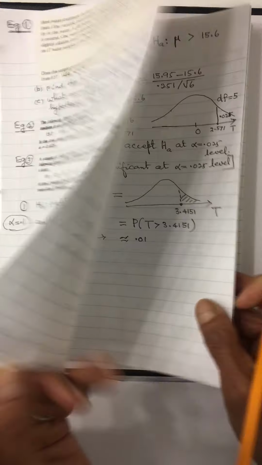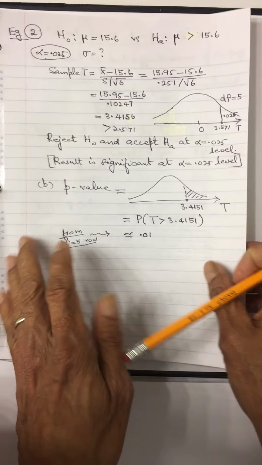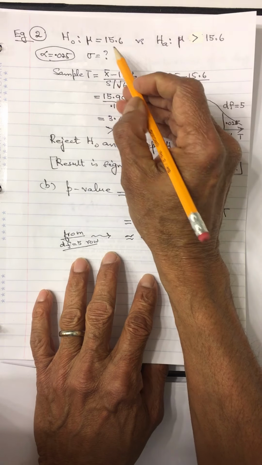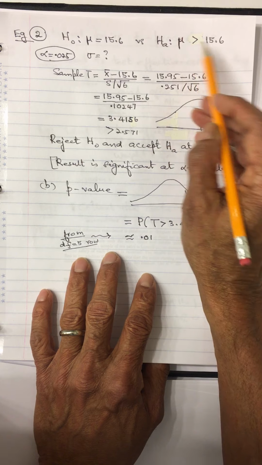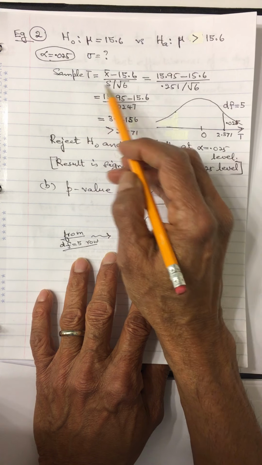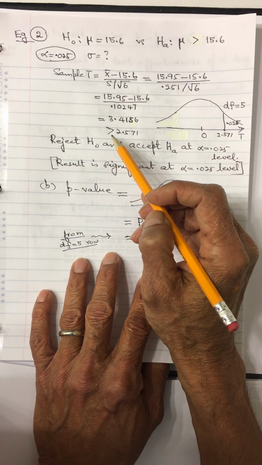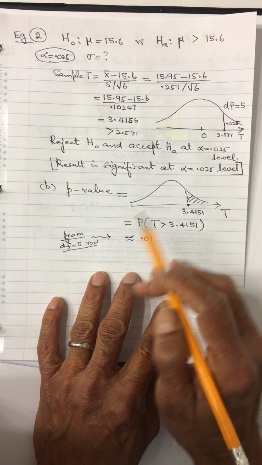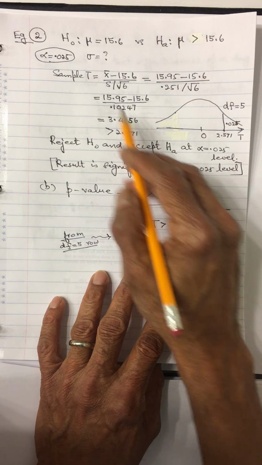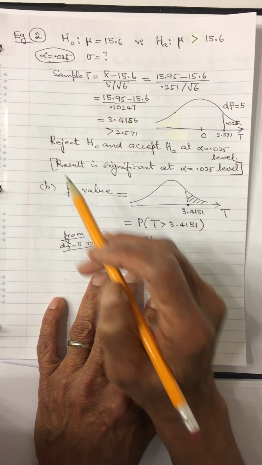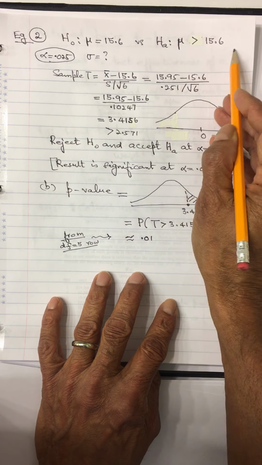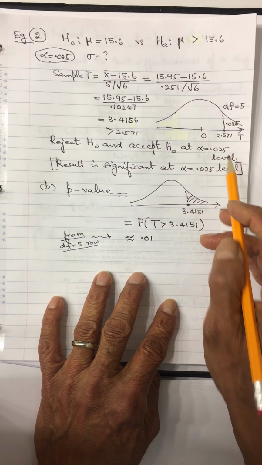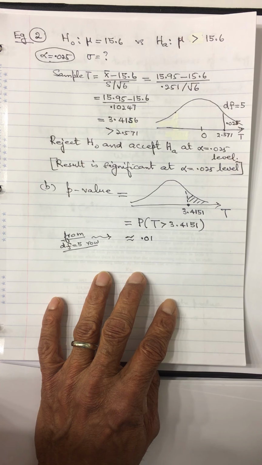Here, the mean has to be more than 15.6. Figure out the mean and the standard deviation, and figure out the sample t. Here alpha is given as 0.025, but that is only a one-tailed test. Let me stop here and start on the next video.